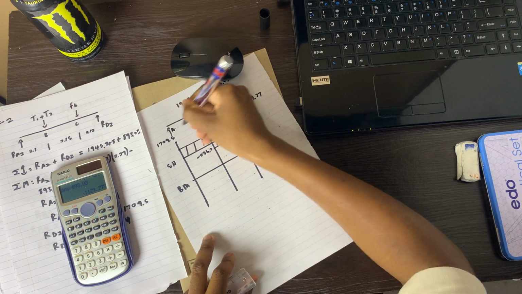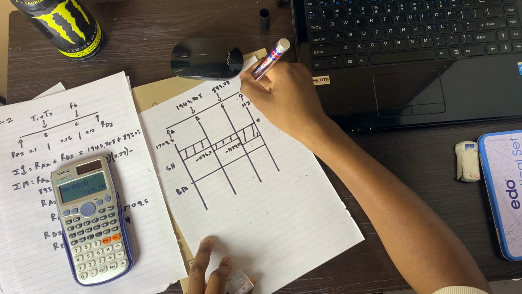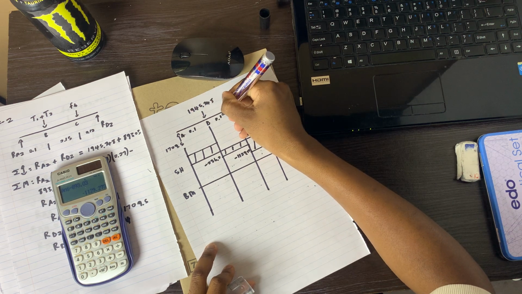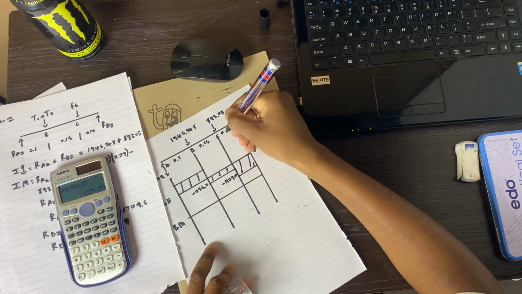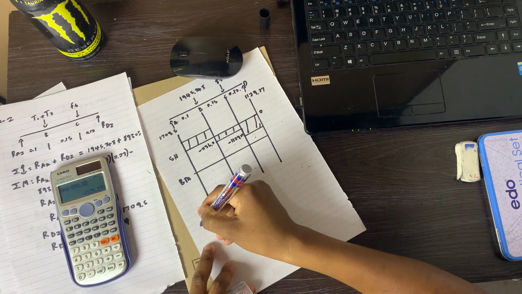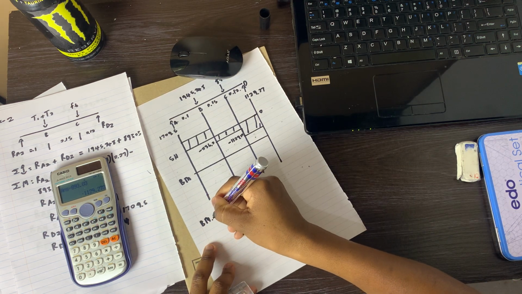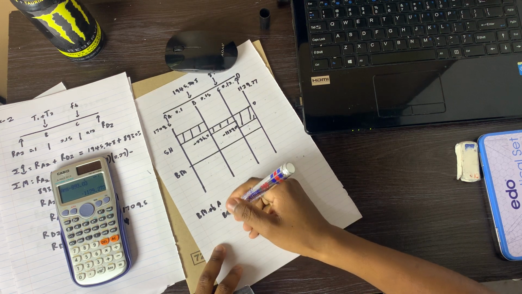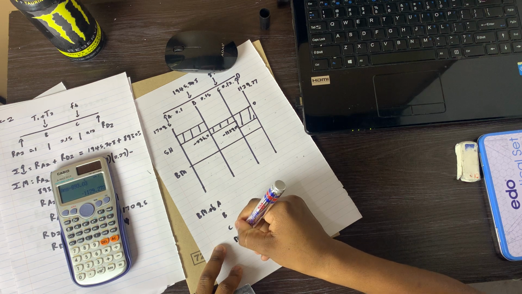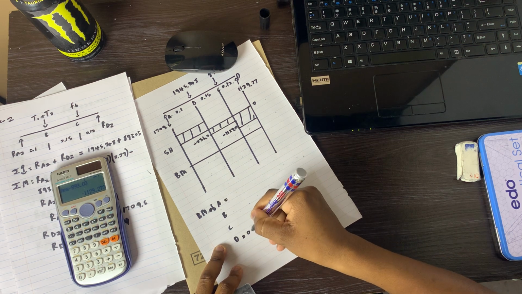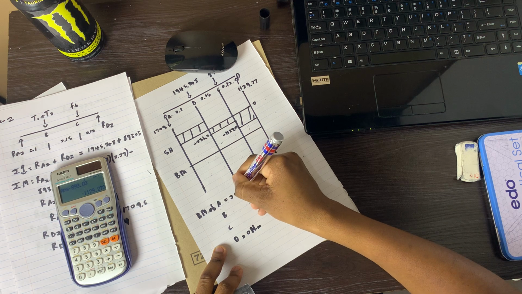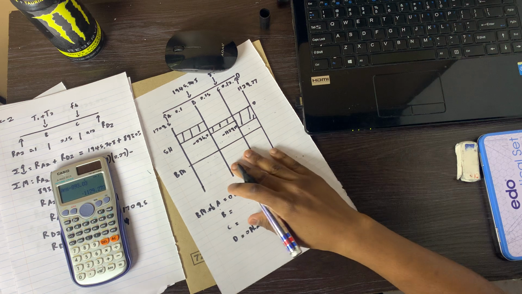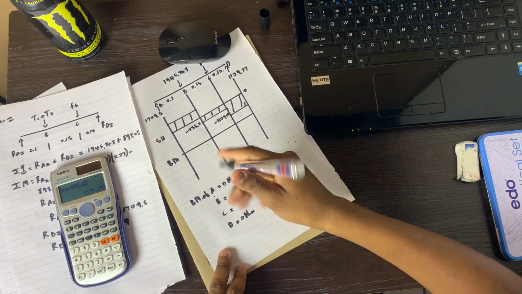This is A, this is B, this is C, this is D. The distances are 0.1, 0.15, 0.12. Bending moment at A, at B, at C, at D. 0 Newton meter, 0 Newton meter. Even a grade R child will get this correct. You can't forget 0.